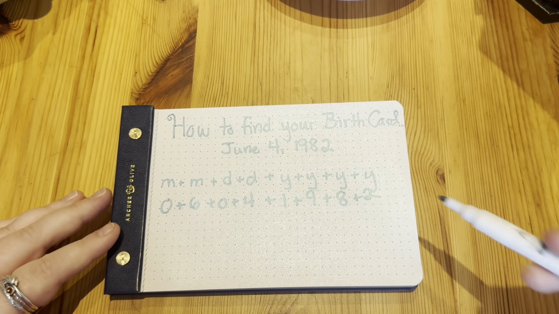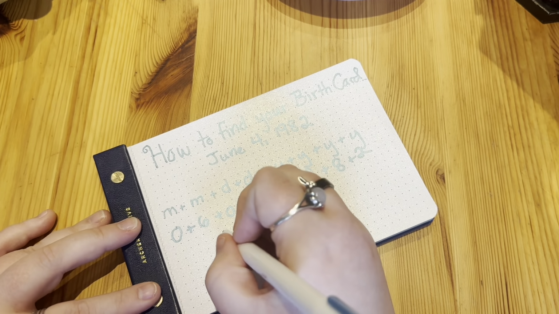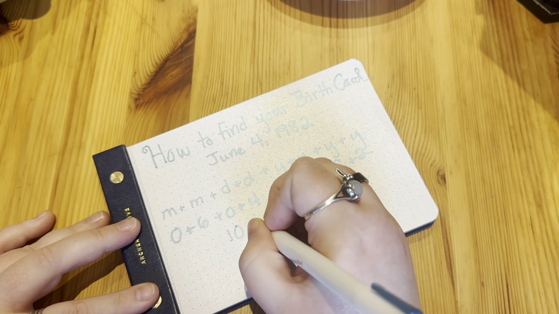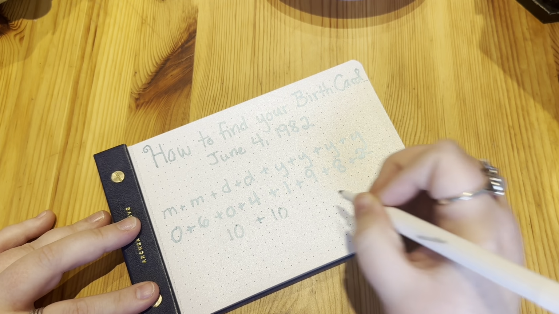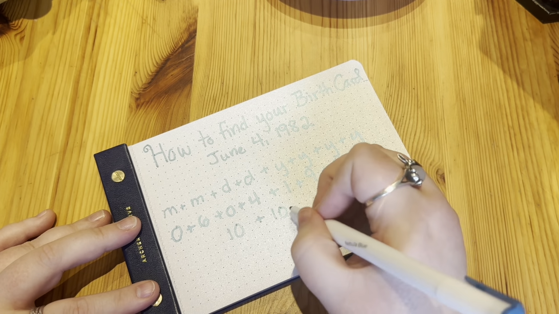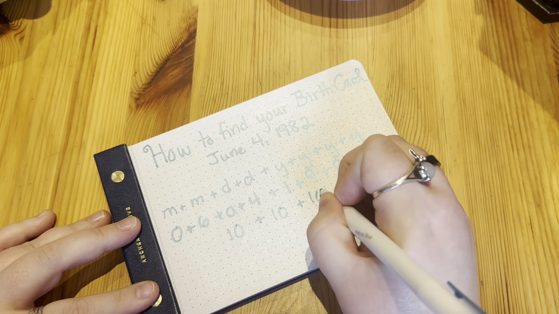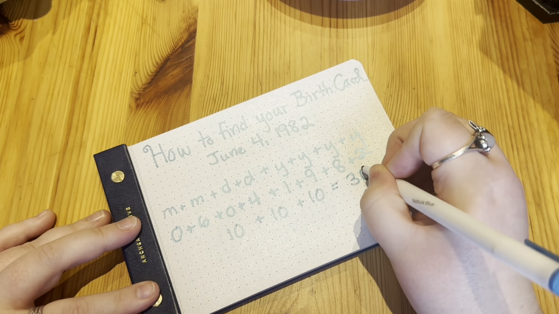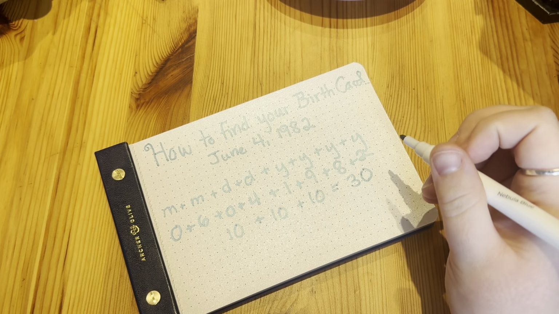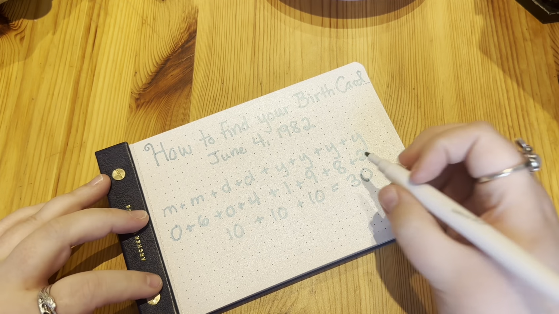And then you can add up. So 6 plus 4 is conveniently 10. 1 plus 9, conveniently 10. And 8 plus 2, conveniently 10. Ways that you know that's not my actual birth date. So then you add those up.